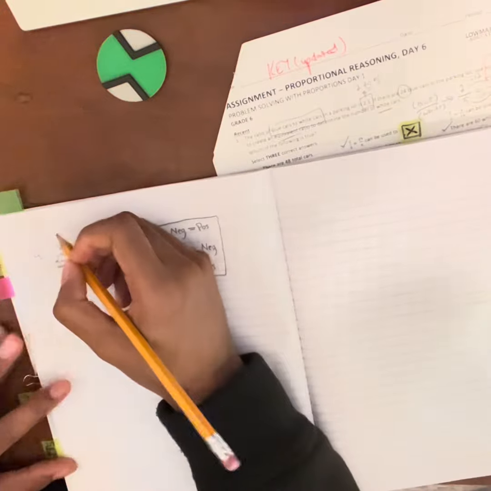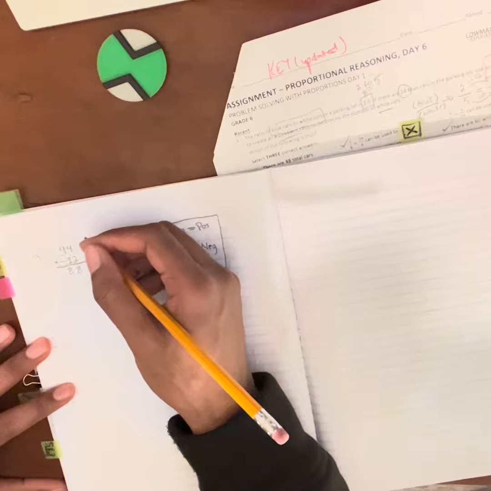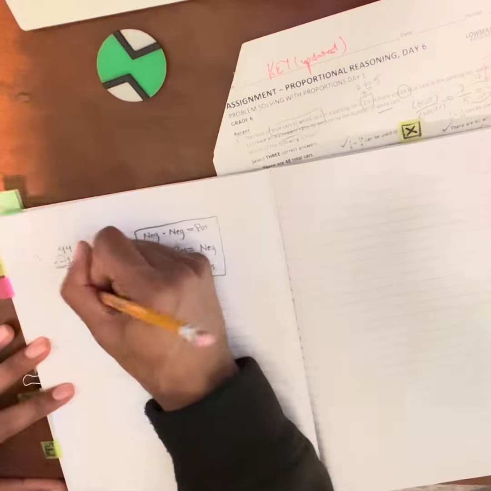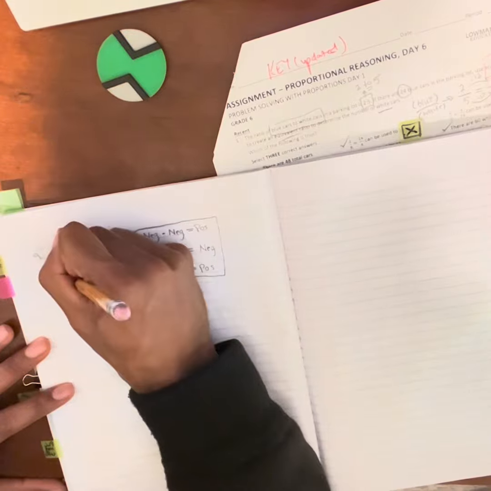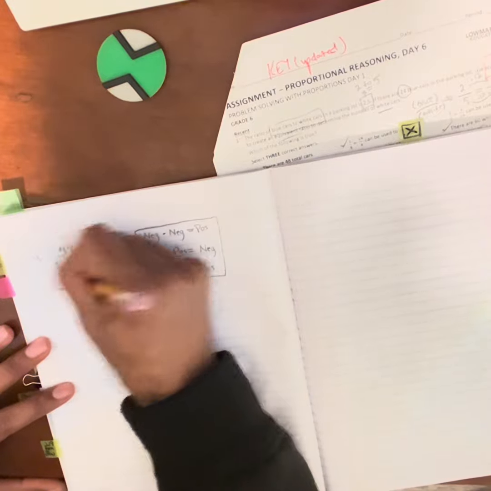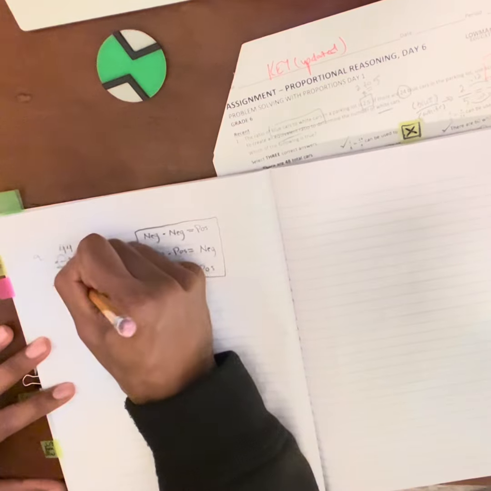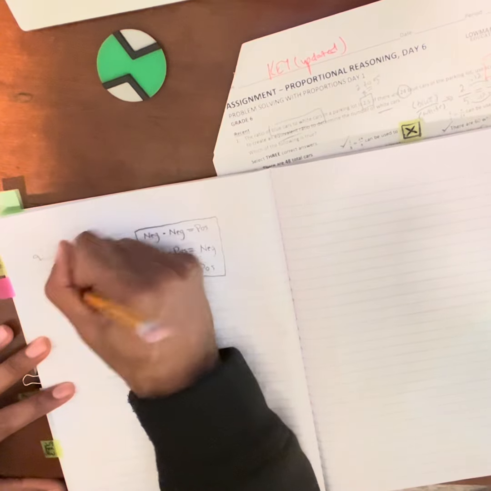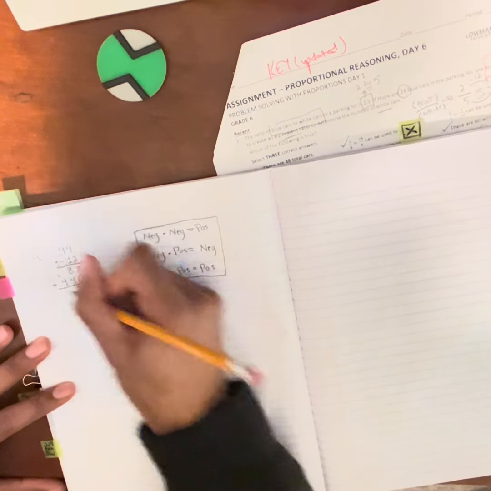And then we have our placeholder down here. 1 times 4 is 4. 1 times 4 is 4. And then we just do our addition, right? So 8, 12, 5.